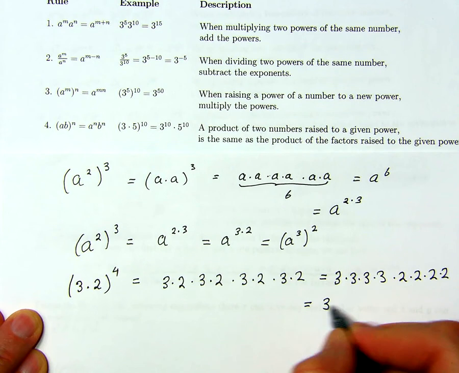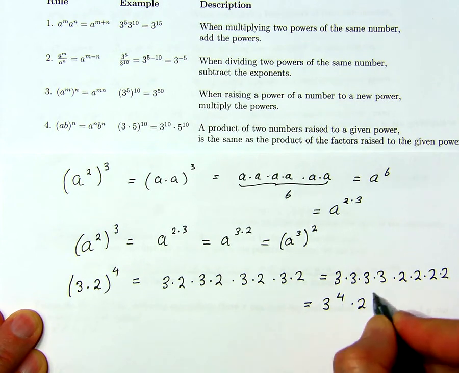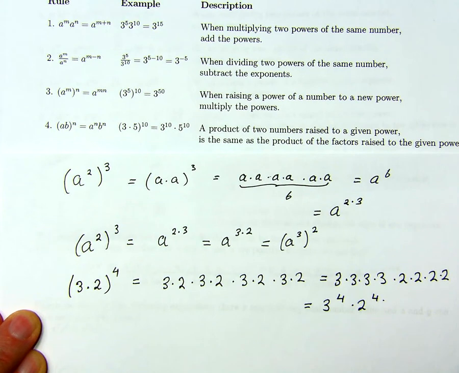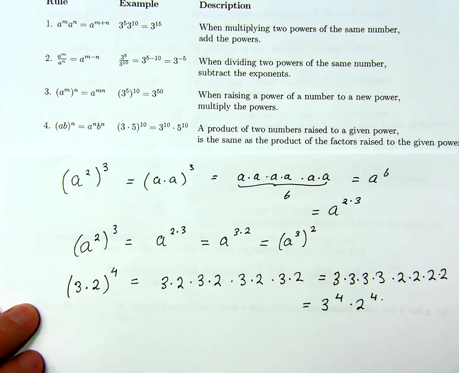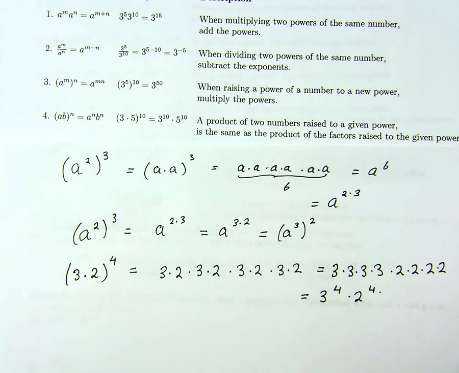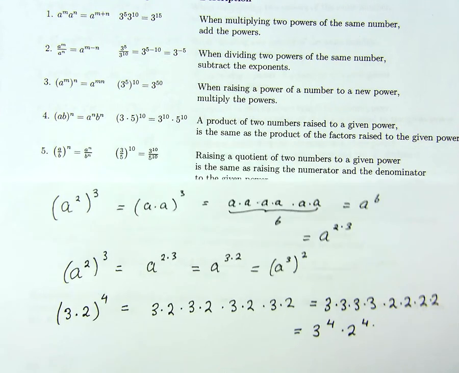And now this is equal to 3 to the 4 times 2 to the 4. So that's really all this is saying. And in general, it works in general, and the proof is the same in general, except instead of 3's and 2's and 4's, you're using a's and b's and n's, and it means you can distribute exponents.